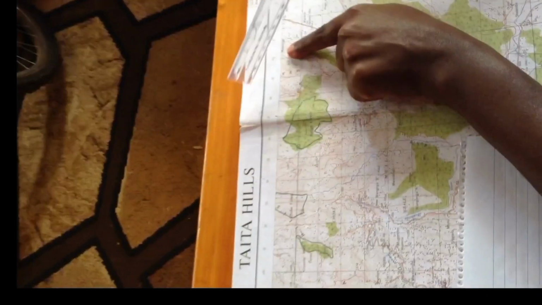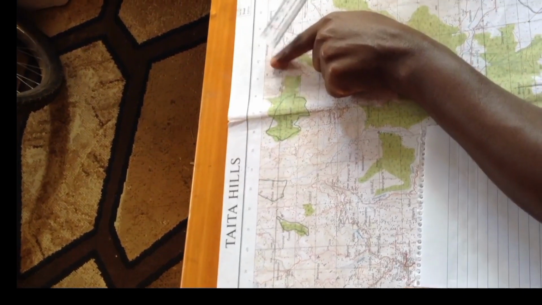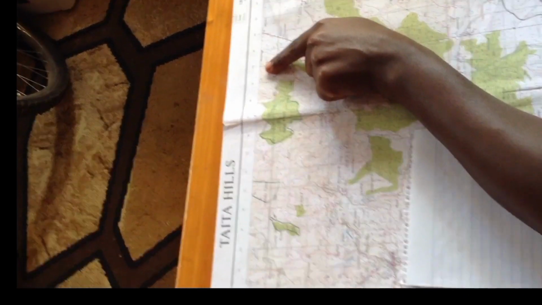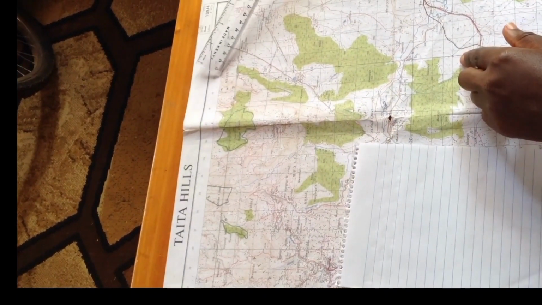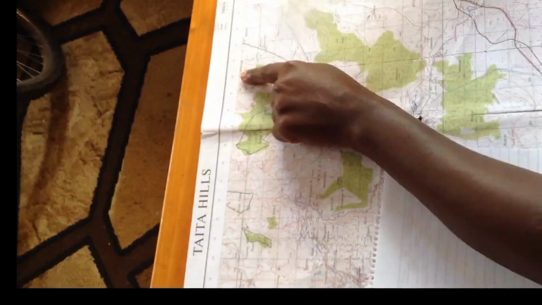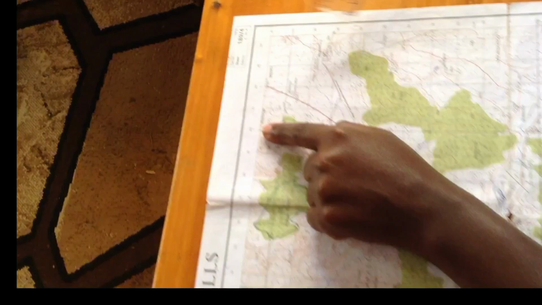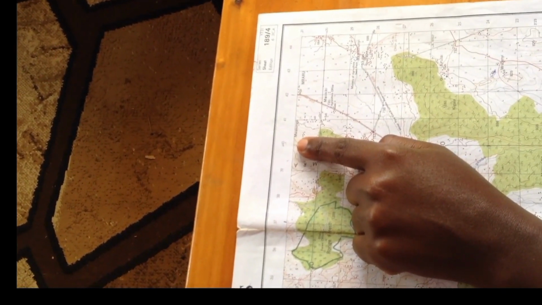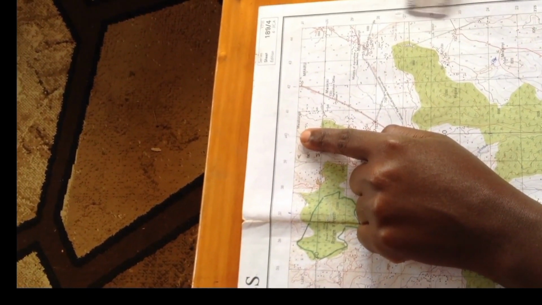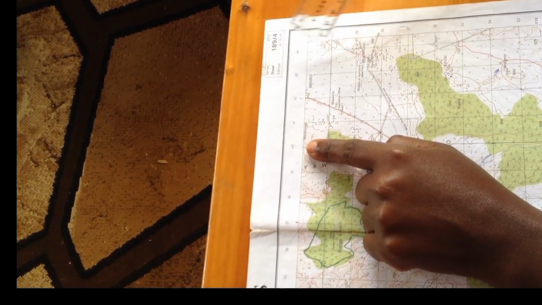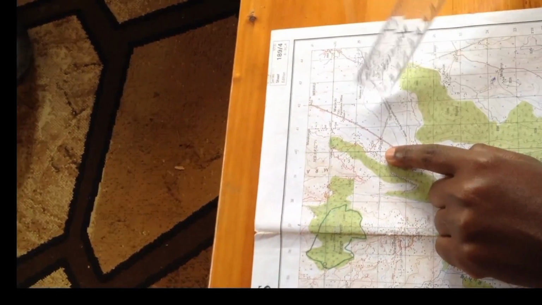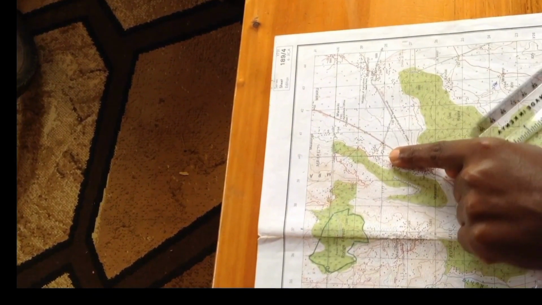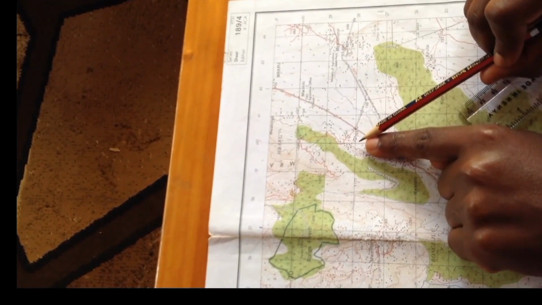The eastings are the numbers that increase towards the east, and here is the 40. The other one is 28, which is our northing. Northings are numbered going upwards, and here is our 28. Where they meet is the place we want. So here, this is where they are meeting.